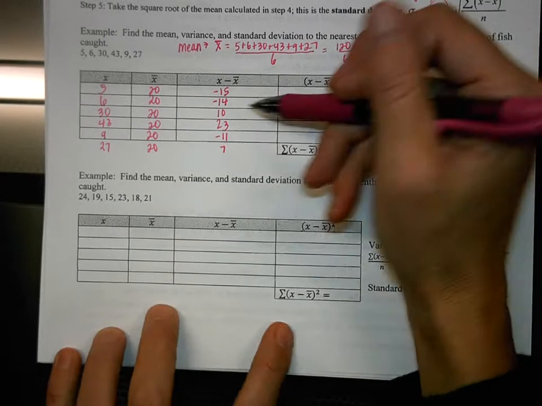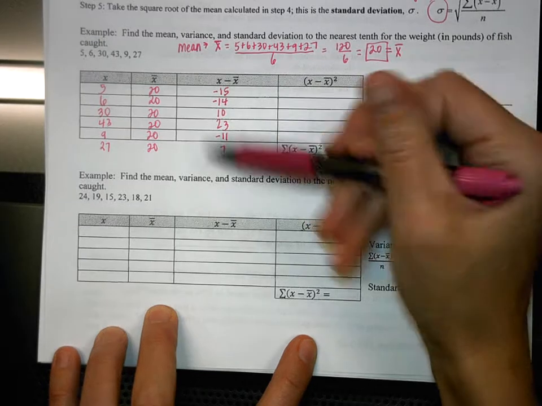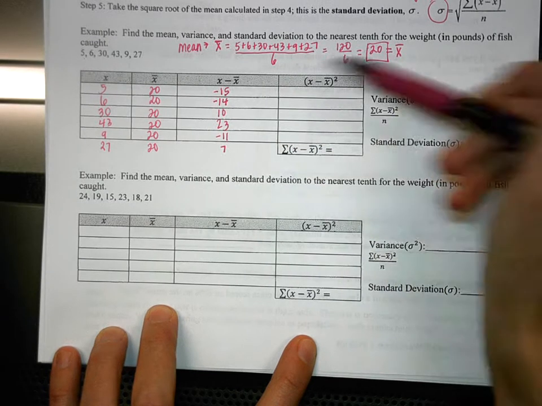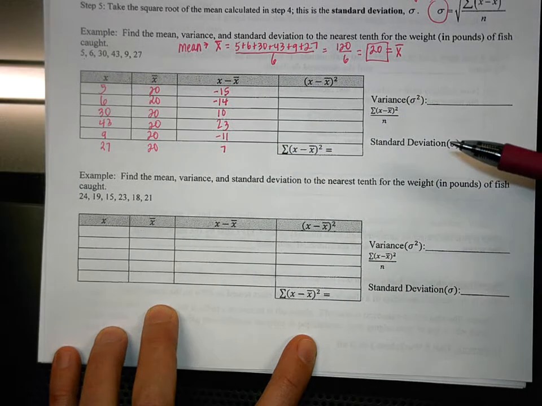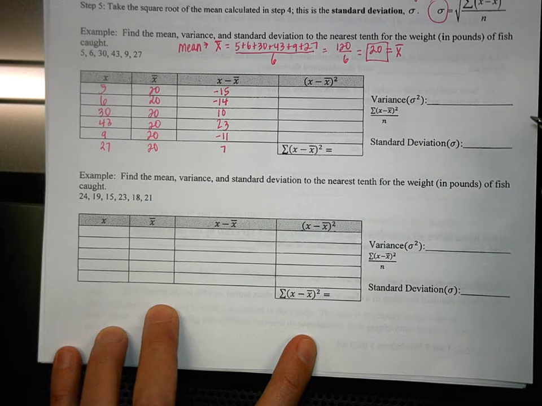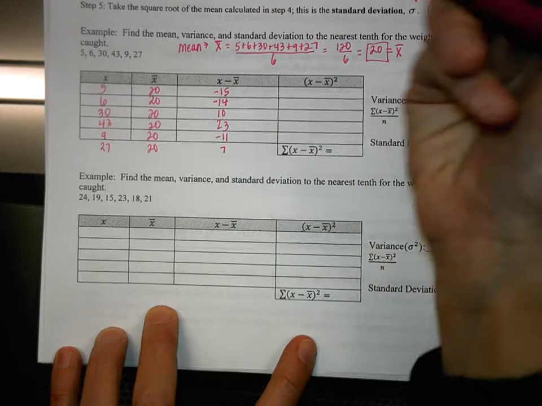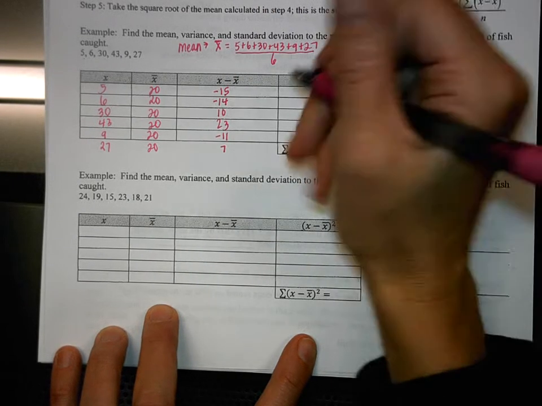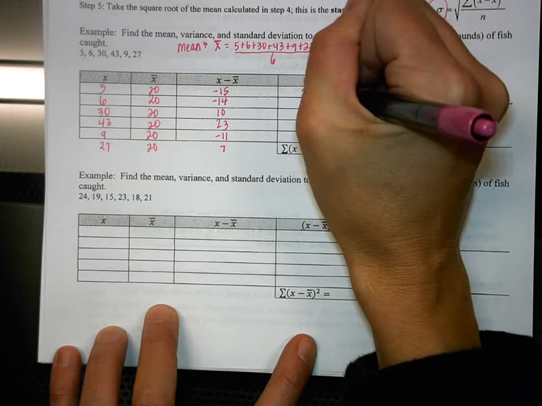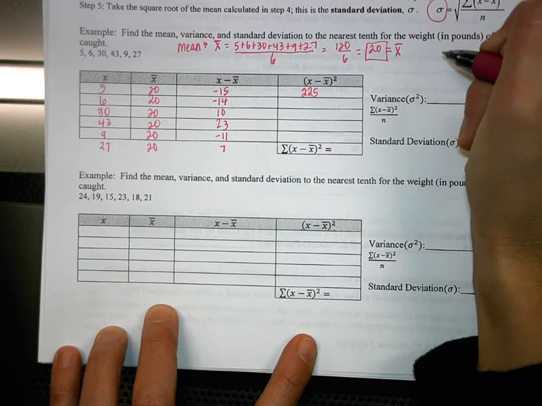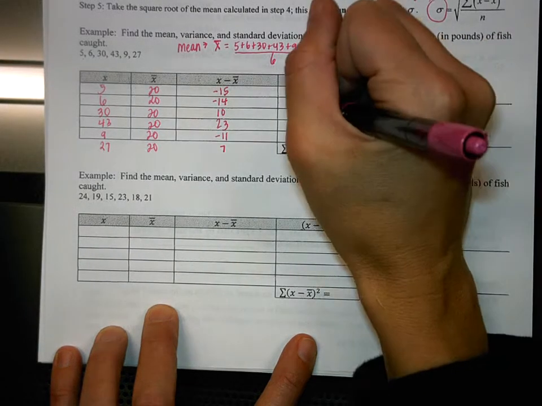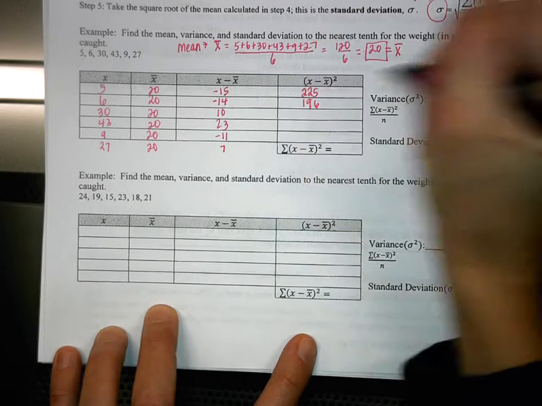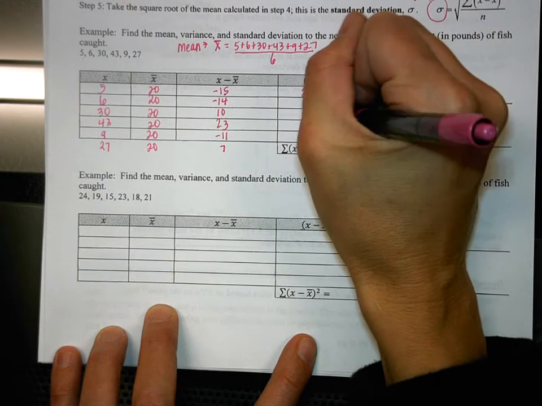This next part right here is that these subtracted values, we're going to square them. So negative 15 squared. Anytime we square a negative, it's going to end up becoming a positive. So if in your calculator you put 15 squared or negative 15 squared, you'll get the same answer, and that is 225. Very good. 14 squared is 196. 10 squared, 100. Good.